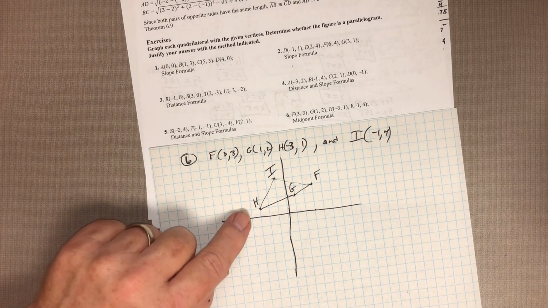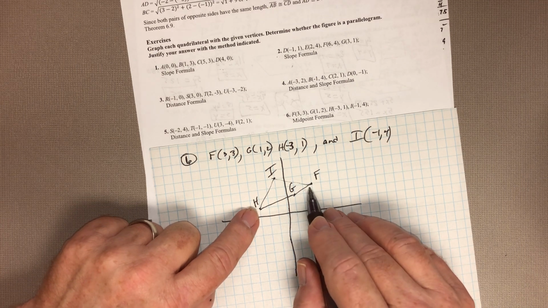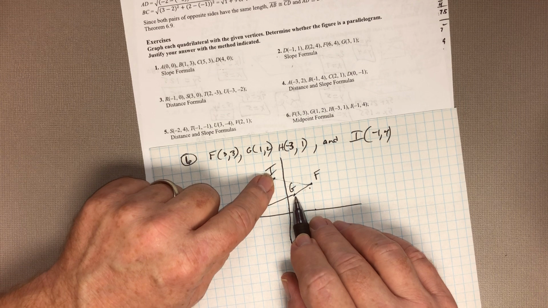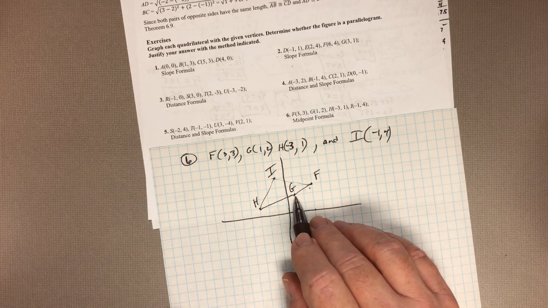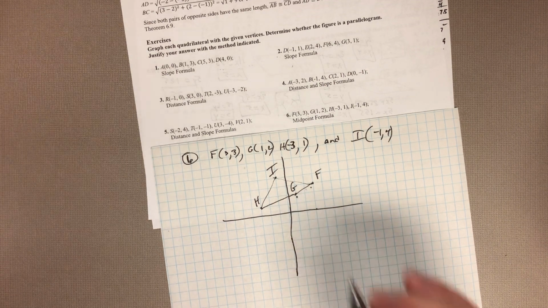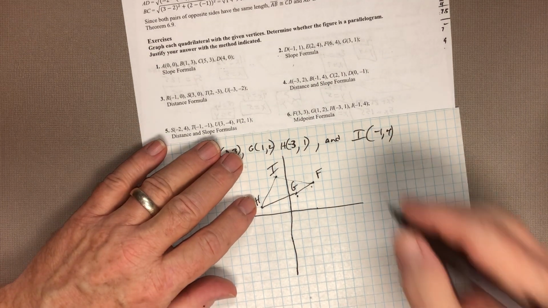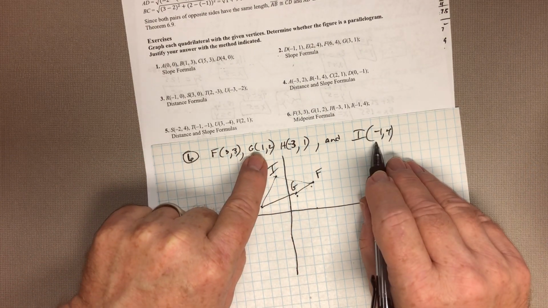So that means I'm going to find the midpoint of segment HF and the midpoint of segment IG and show you that those are not the same point, because the diagonals would intersect at the midpoints. They would bisect each other, all right? So let's start with IG first. So we're going to use these two and find the midpoint.